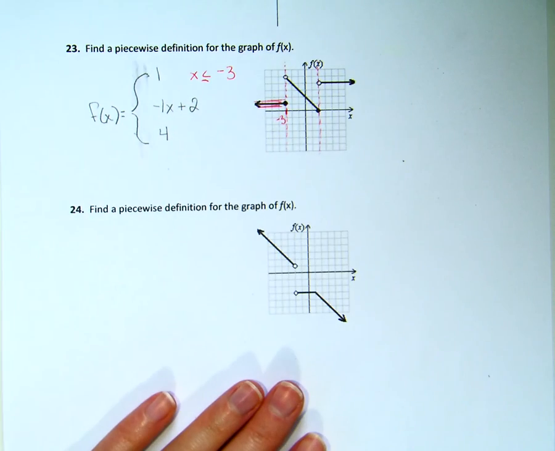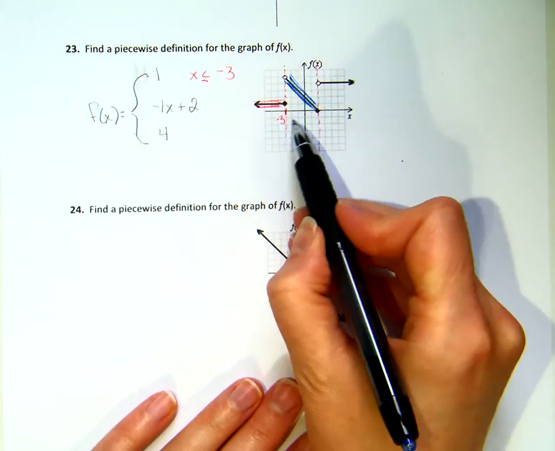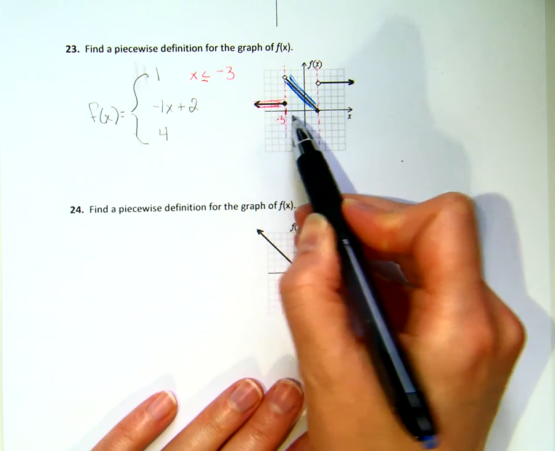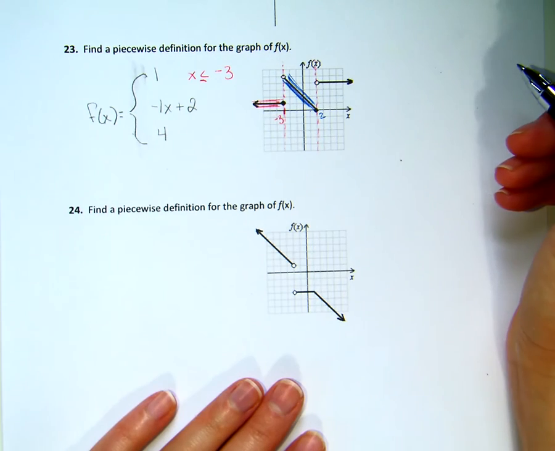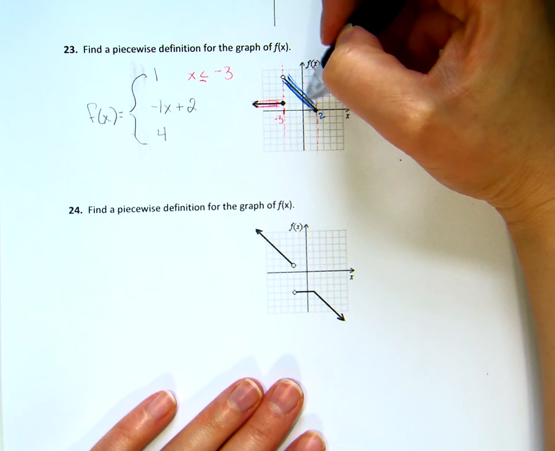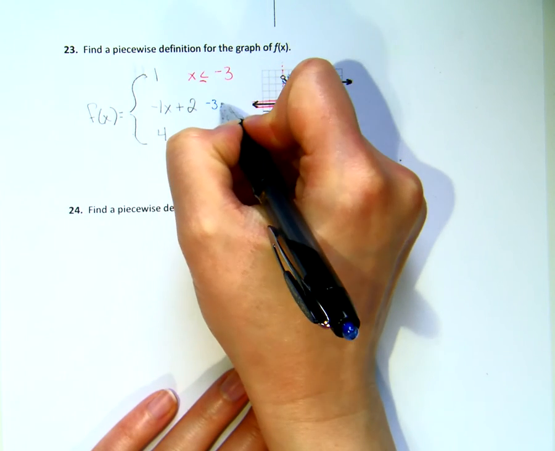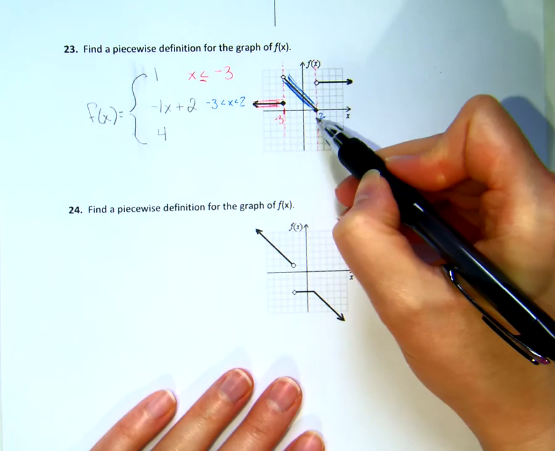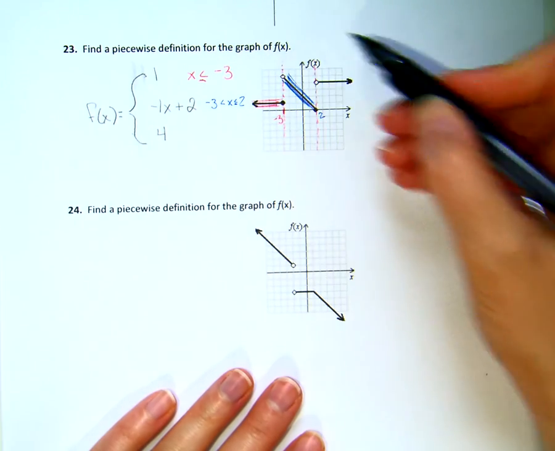Now for the middle piece. Let's consider what our domain is here. It's in between our two vertical lines. We already decided this one was at an x value of -3. So let's see, this one is at an x value of +2. So this piece is between the x values of -3 and +2, where it equals the +2, but does not equal the -3.